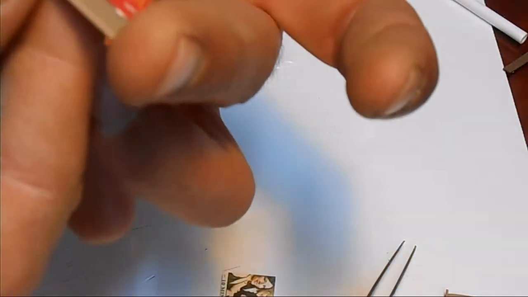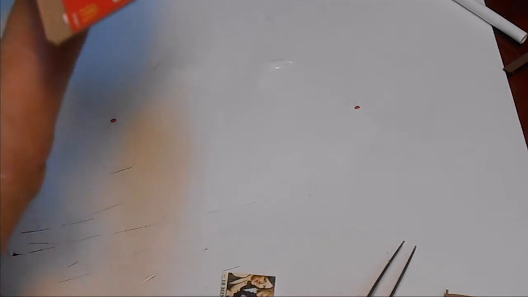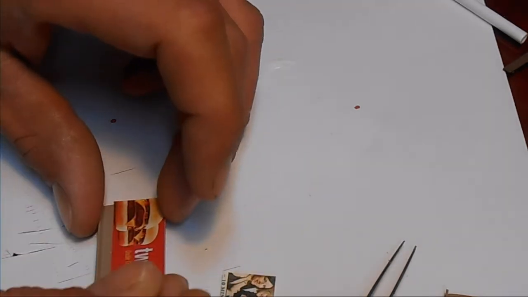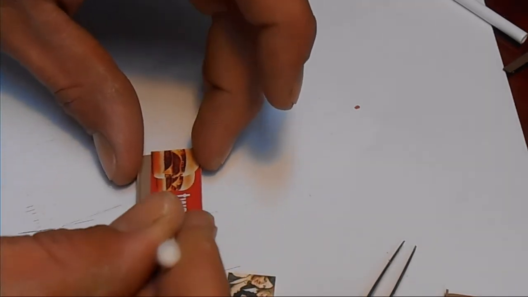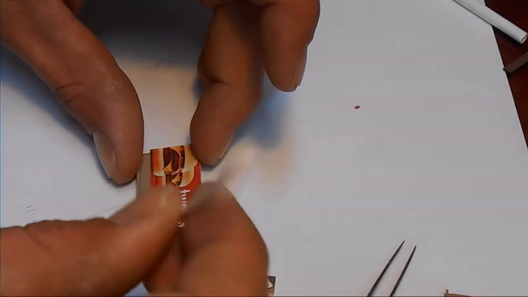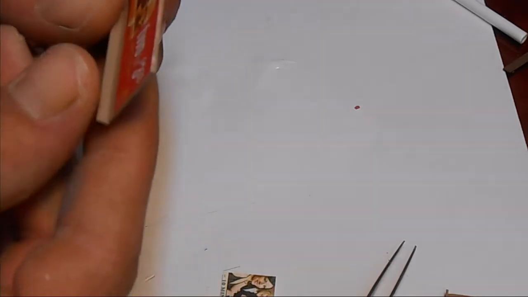So you can see there's some glue spilling out of the side there. So I'll take a Q-tip and wet it. Just dab that off. I'll double check again.